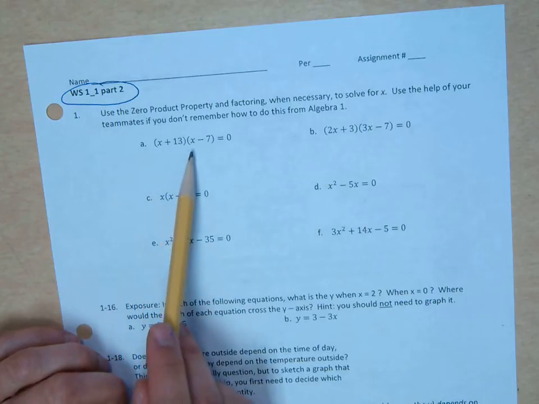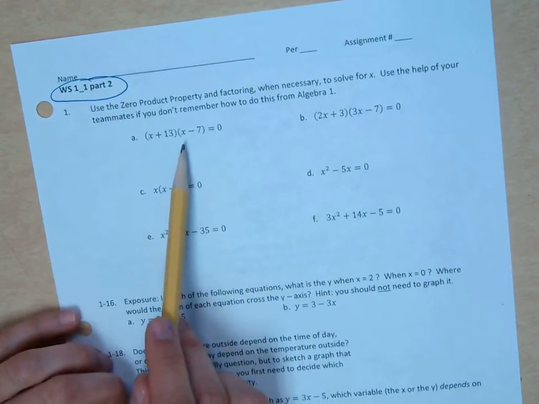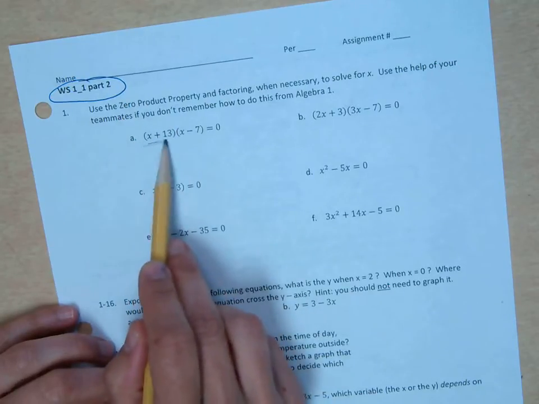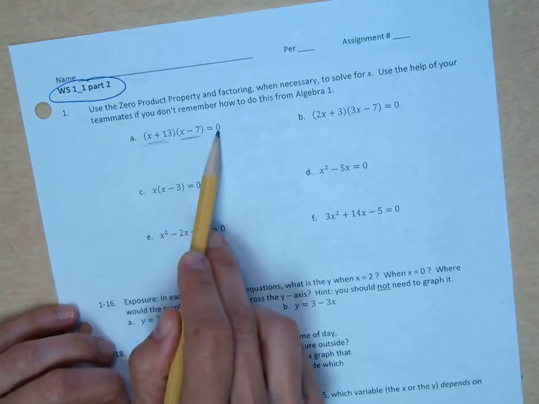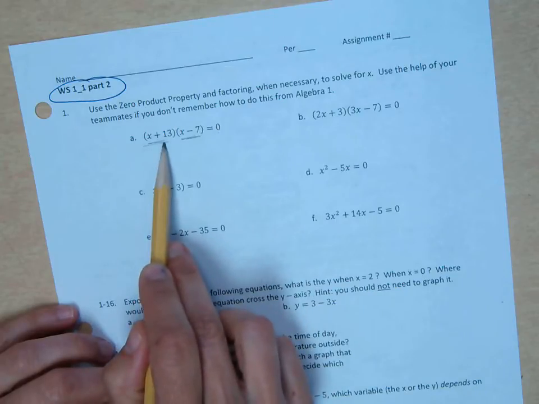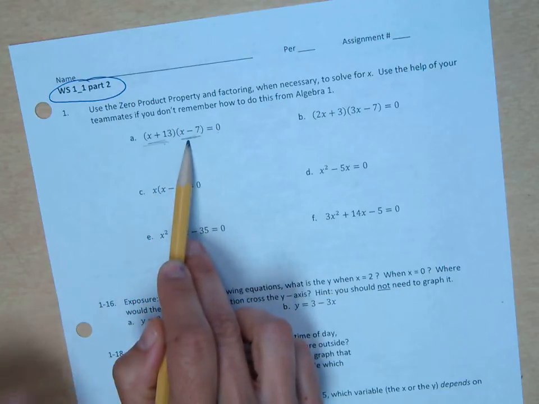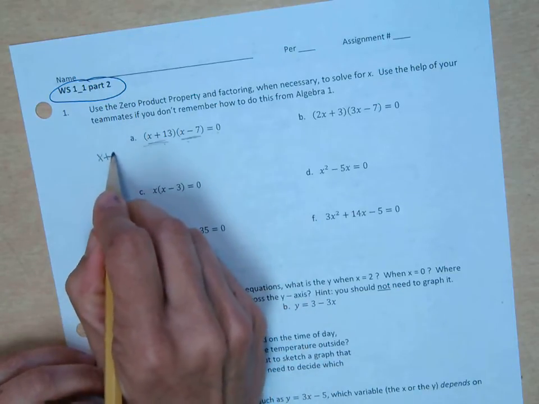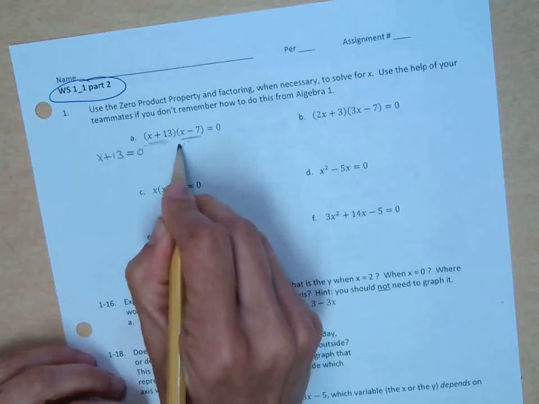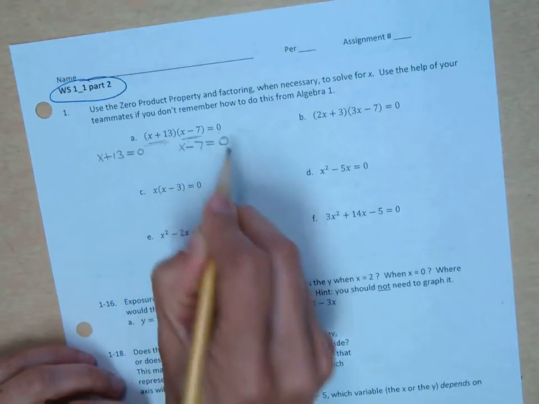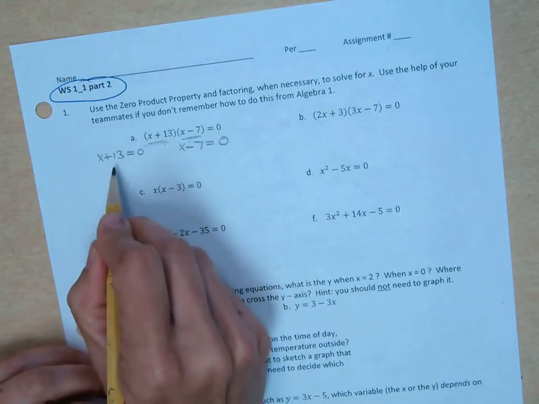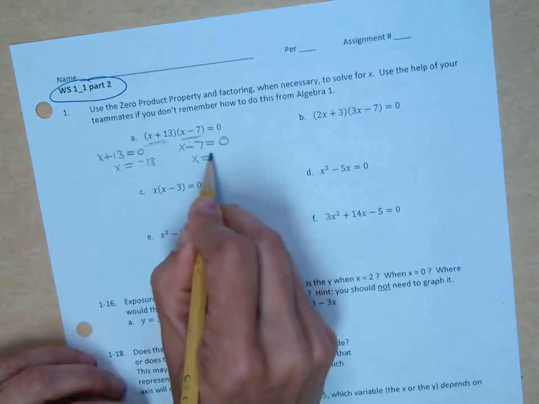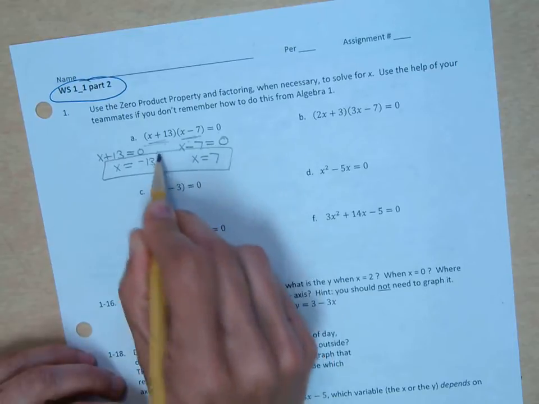When the question is already factored, that makes it really easy for you because the zero product property says that if any two things multiply to 0, then either this has to be 0 or that has to be 0. So you take each factor and you set it equal to 0 and solve. And that is how you would solve this quadratic equation. You would subtract 13 from each side. You would add 7. And these both work, and you can try them.